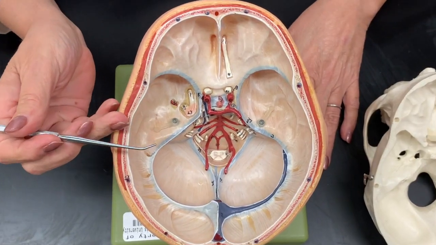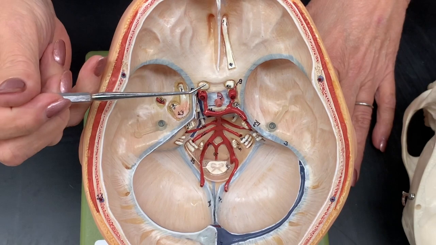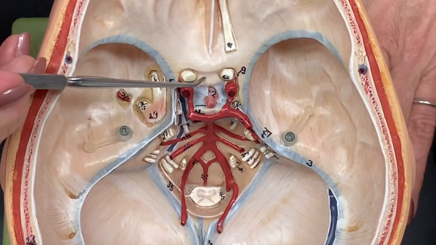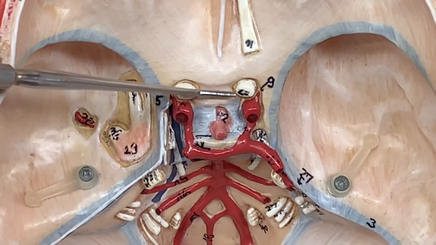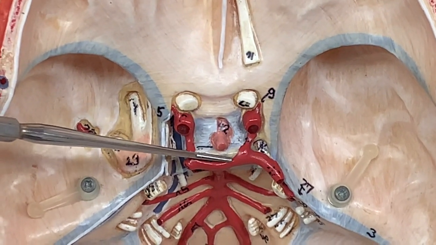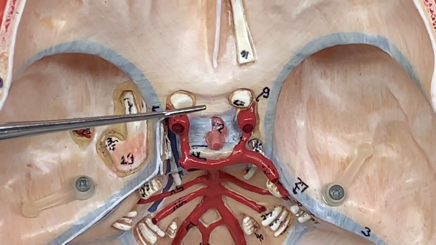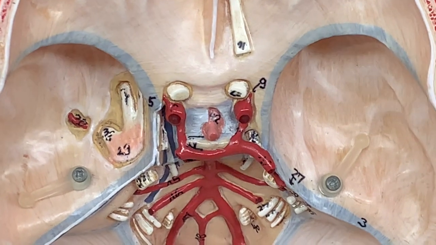The last dural fold that I want to show you is actually hard to see on this model because you just see a little bit of it here. But if you could imagine a fold that goes over the sella turcica, that's called the diaphragma sella. It forms a diaphragm over the sella turcica.